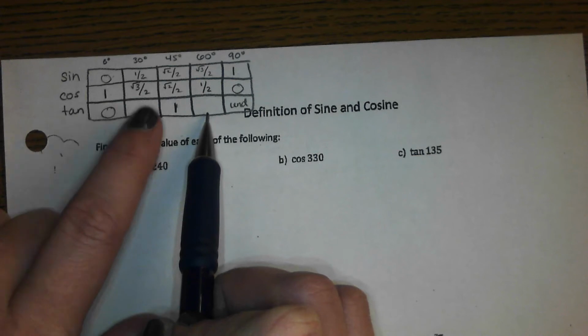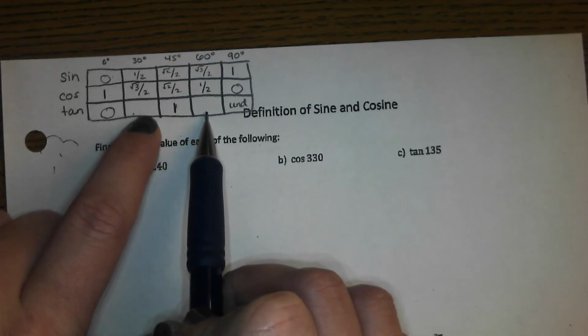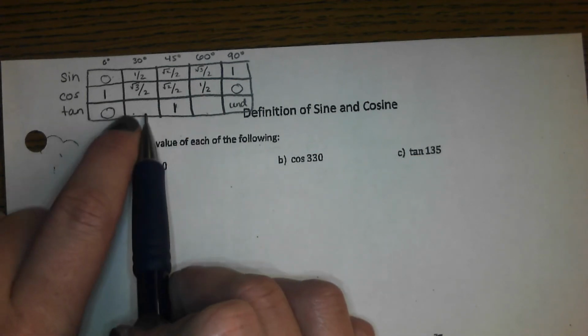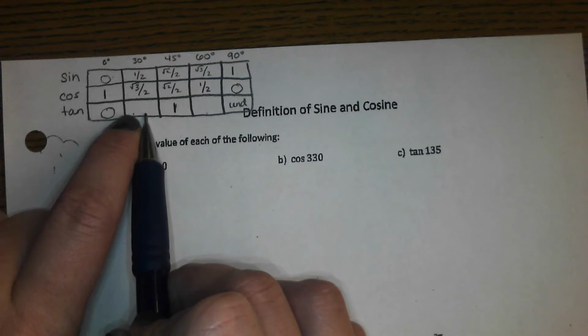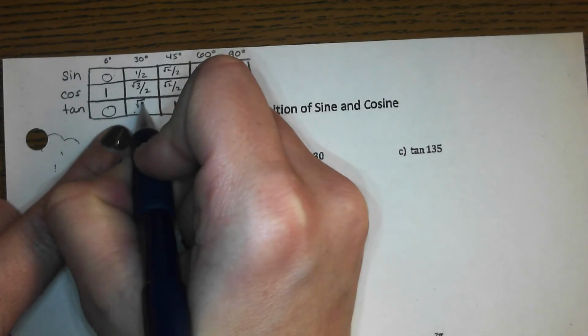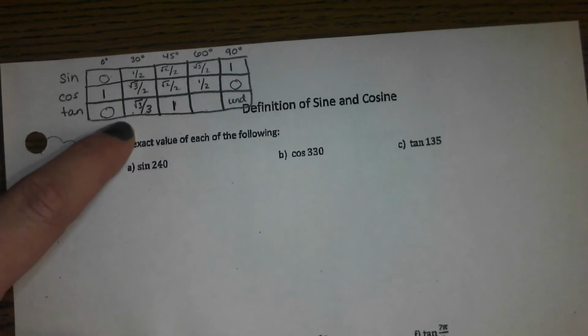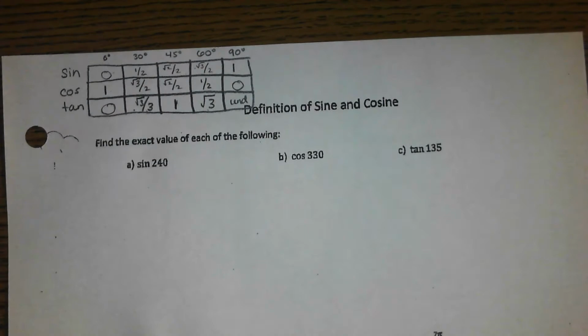So one of these is root 3, and one of them is root 3 over 3. Which one's smaller? What's smaller, root 3 or root 3 divided by 3? Right, because they're the same number except for this one's divided by 3, so it's going to be a third of the size. And this one's just plain root 3.